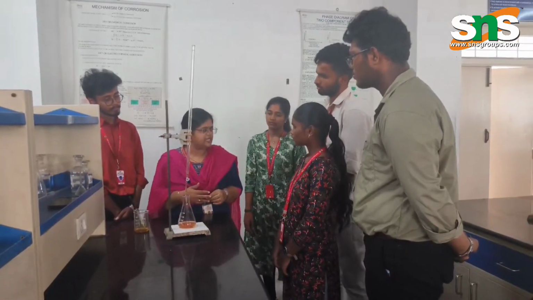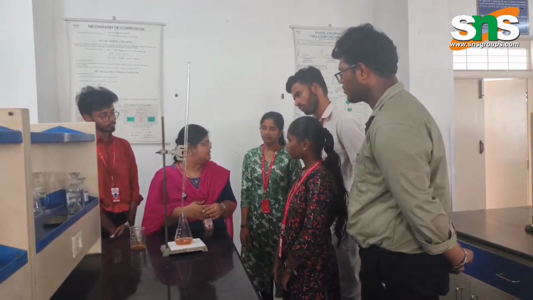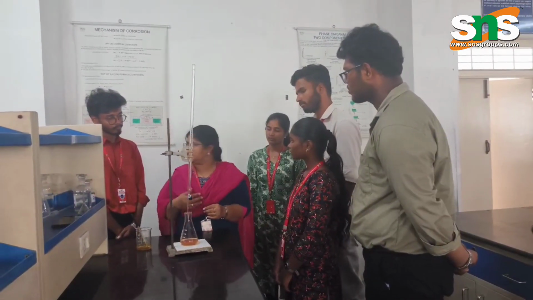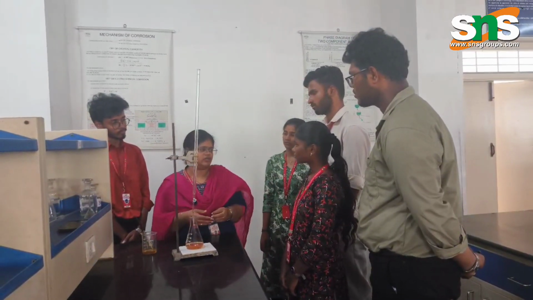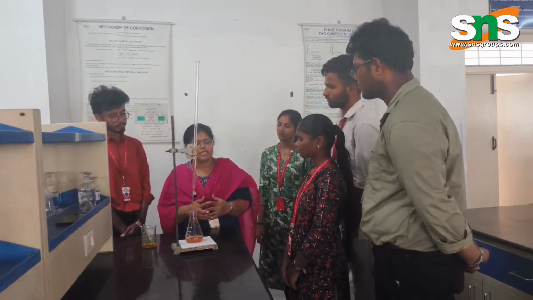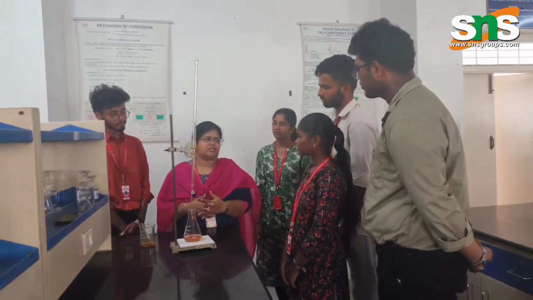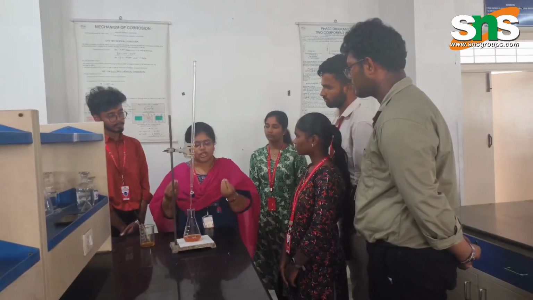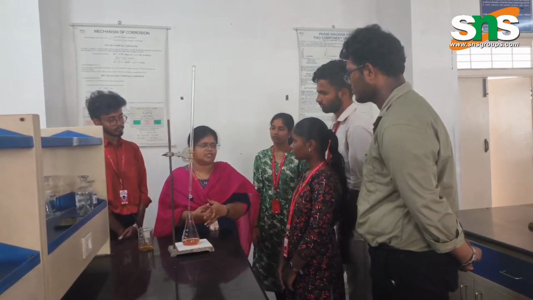We even have a spectroscope, so you can estimate the amount of sodium ions and various other ions. These come under water quality parameters, such as the amount of dissolved minerals present in the water.